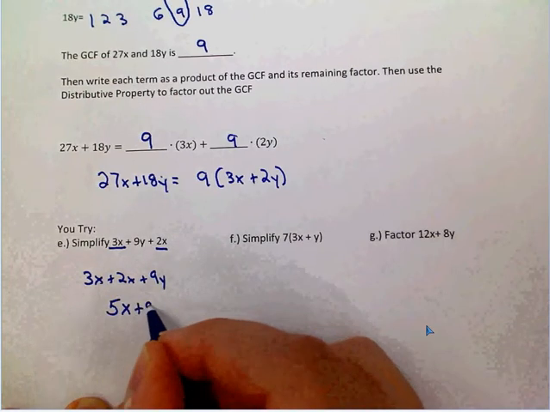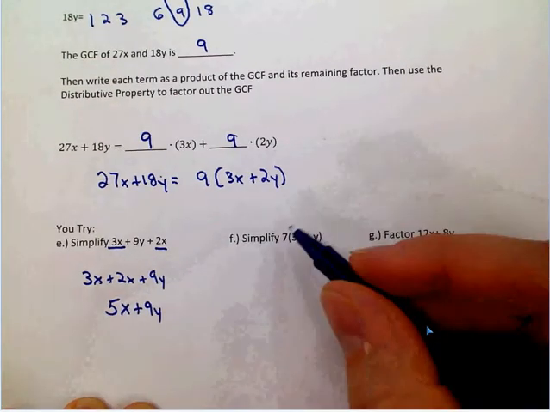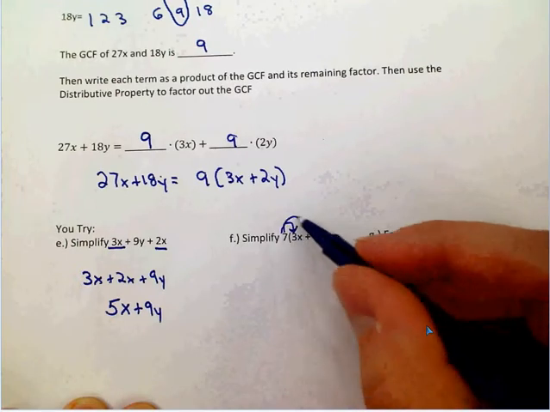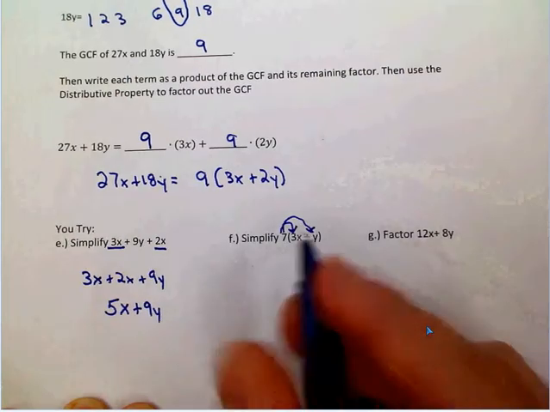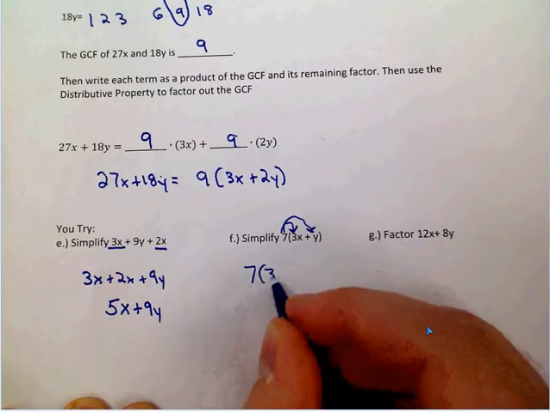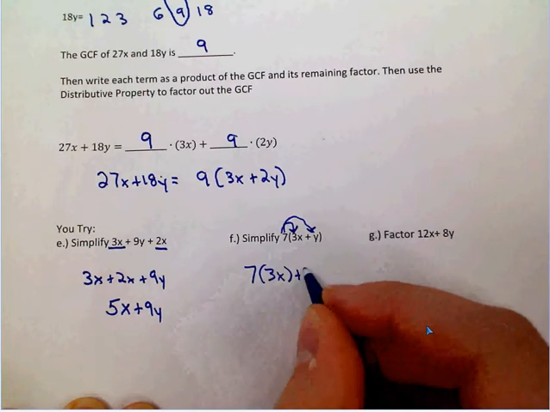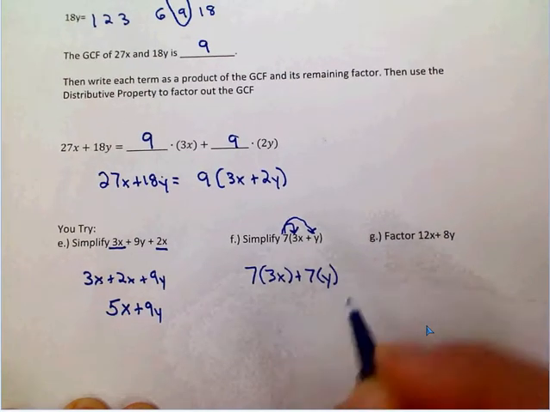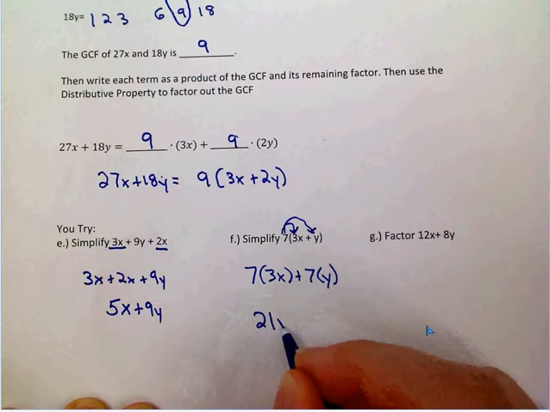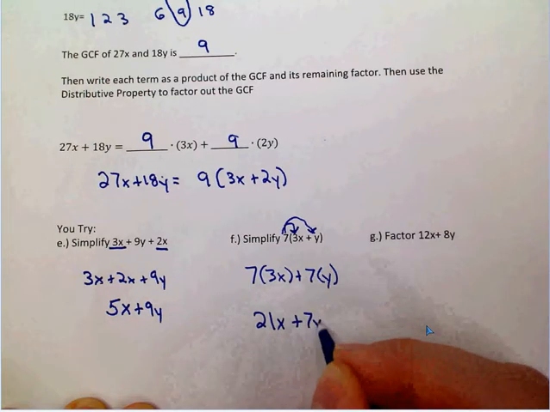combine my like terms. Here I'm going to use my distributive property to multiply everything on the inside of the parentheses by what's on the outside. So I have 7 times 3x plus 7 times y, and I get 21x plus 7y.